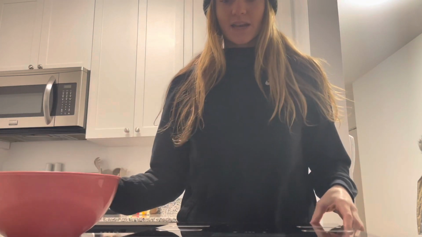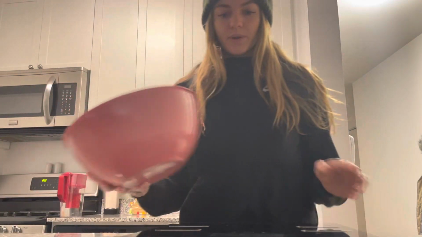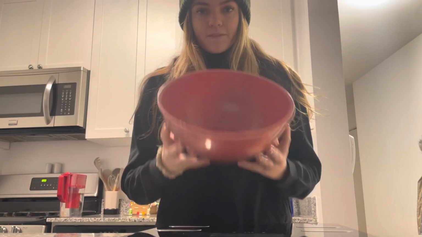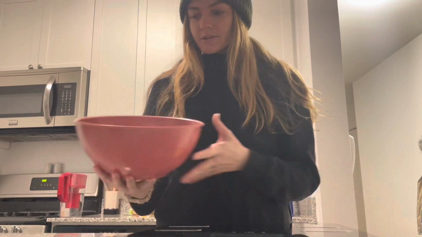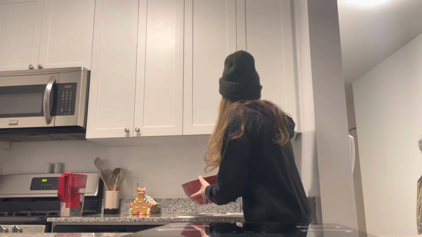So I have this big scale. I couldn't find a smaller one. And then I have a big bowl to show you what I'm going to do today. With this big bowl, I'm going to fill it up with some water. I'm also going to talk about density a little bit. I'm going to fill up some water right here in my sink.